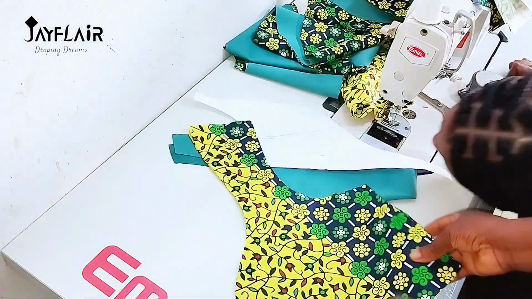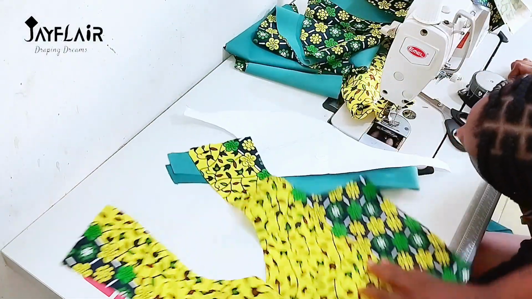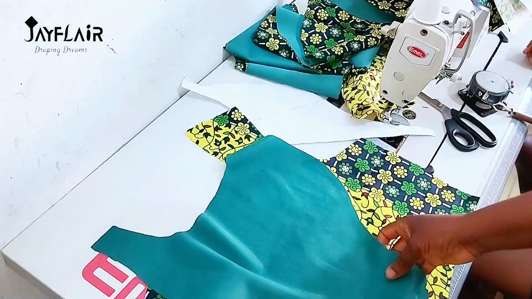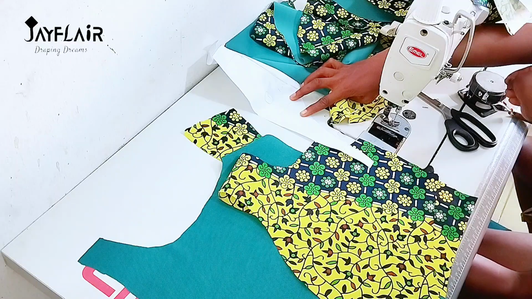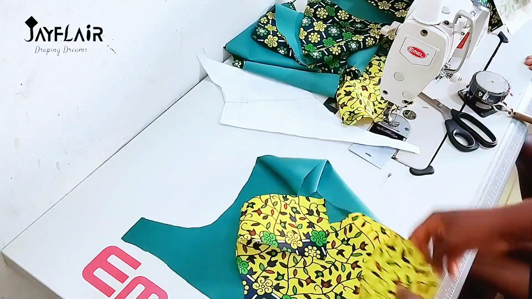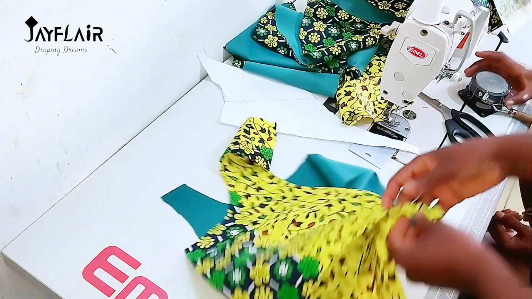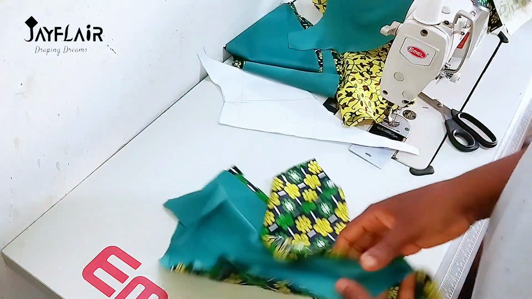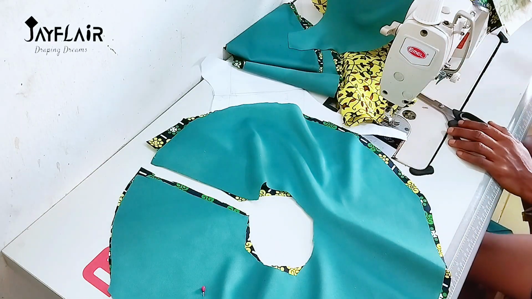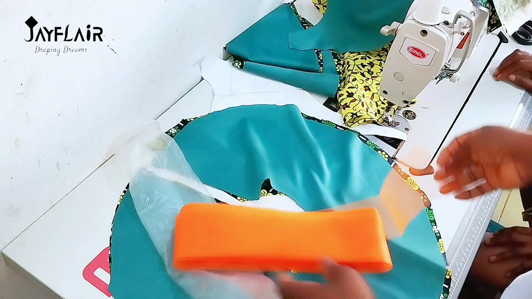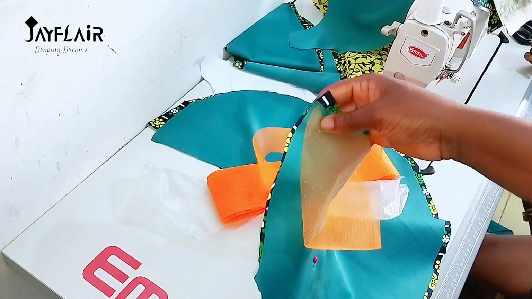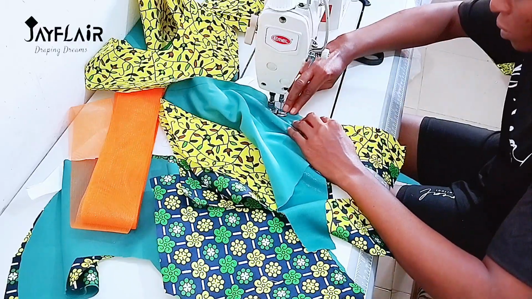And then I'll do the same thing for the lining part. This is the lining part. I didn't add interfacing to the lining, so this is what the lining is looking like. I decided to use the Ankara fabric to line the dress. And then for the flared part, I have this one here. This is a plain fabric part. I'll be using my crinoline to turn the hemline. I'll turn the hemline with the crinoline.